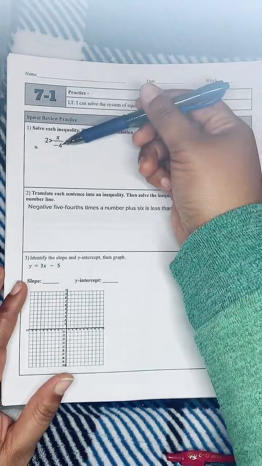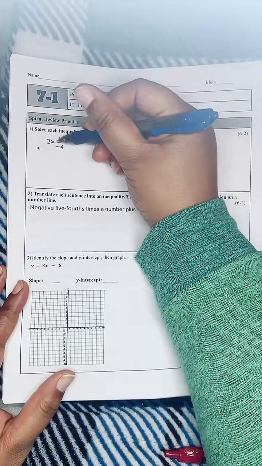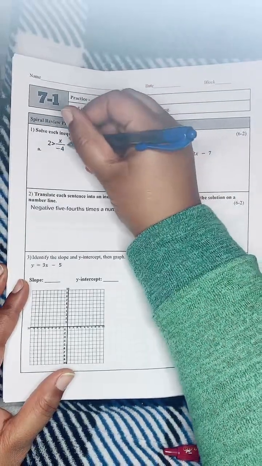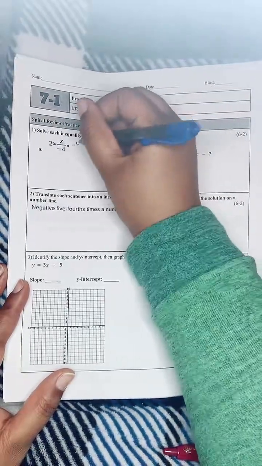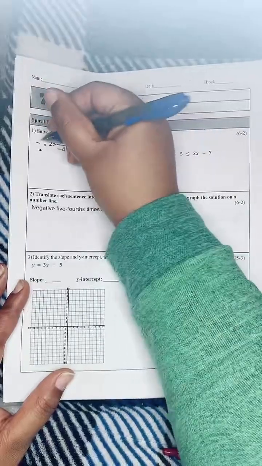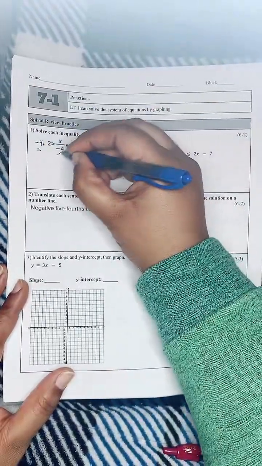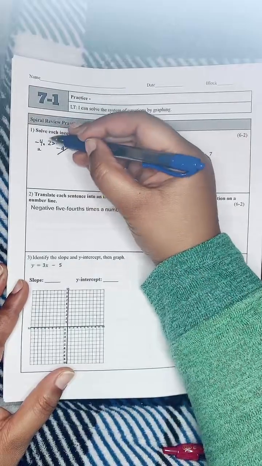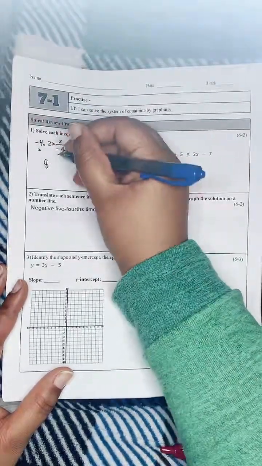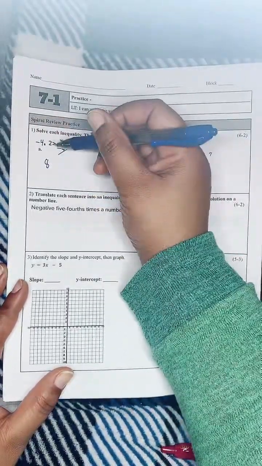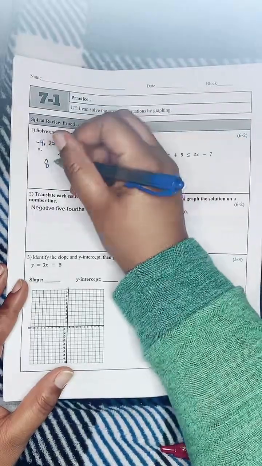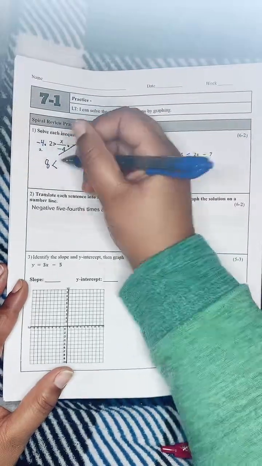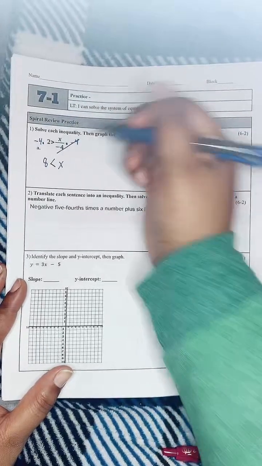So what we're going to do here first is get rid of this -4 by multiplying both sides by -4. Okay, this cancels. And then -4 times 2 is 8. But you have to remember, when you multiply by a negative, you have to flip the sign. So we're going to flip it and we're going to write x.